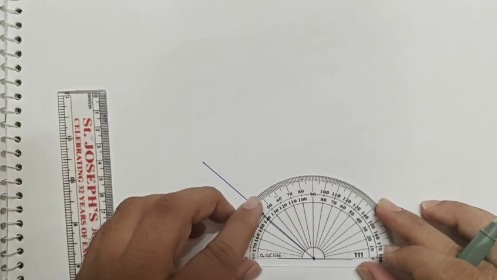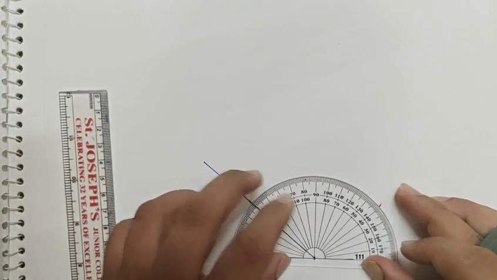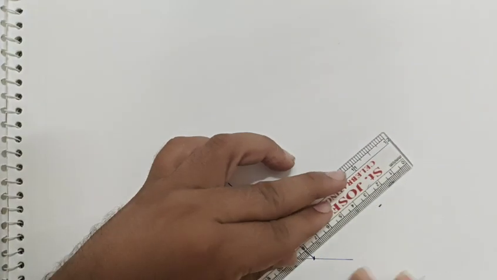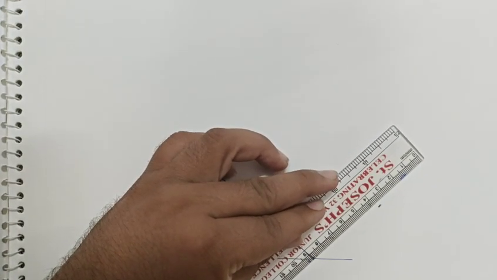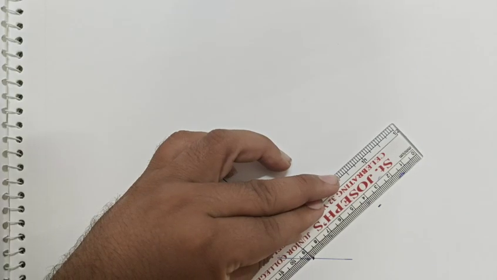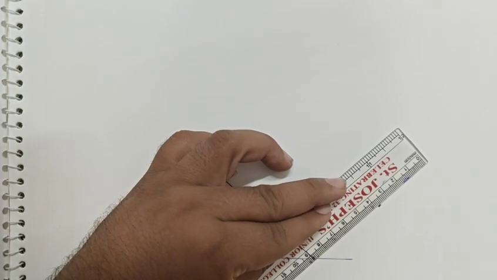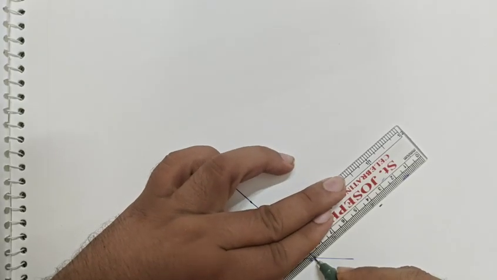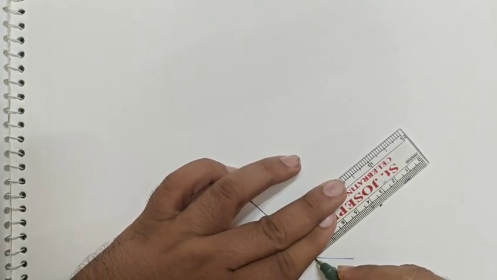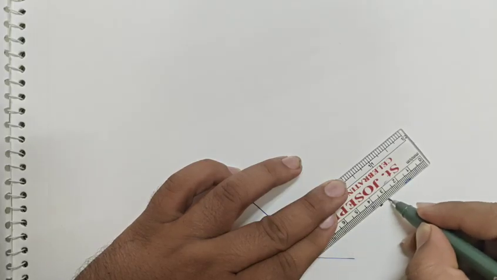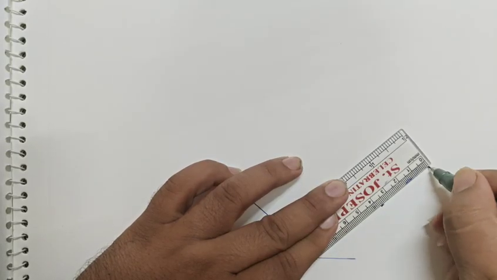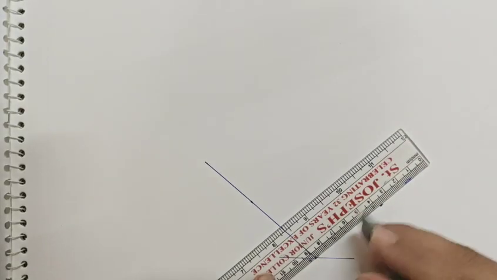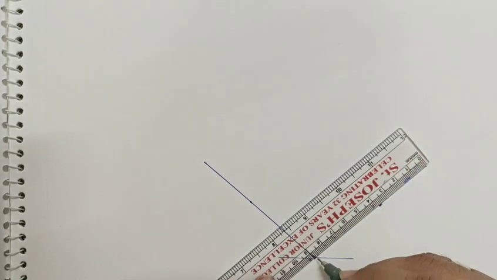This is the antenna here. Just a minute. 40. From this point, I am taking a length of how much? 90. Nothing but 9 centimeter. How much we are taking here? 9. Is it right?